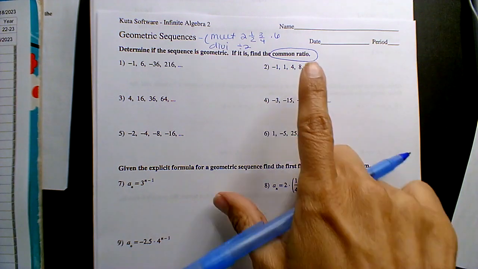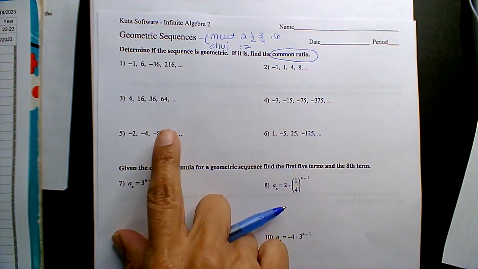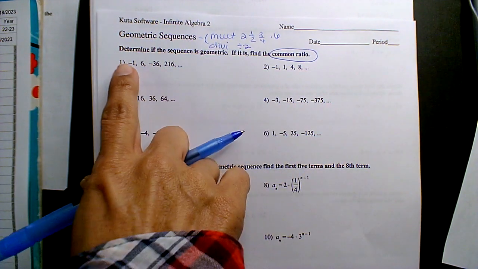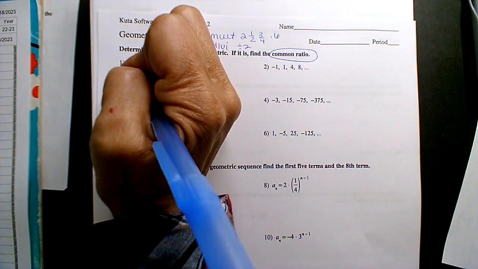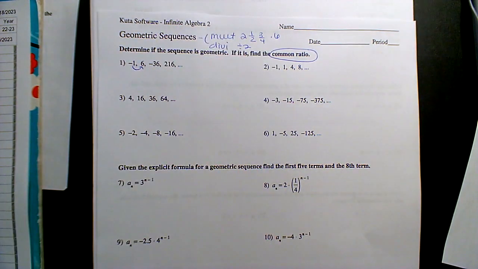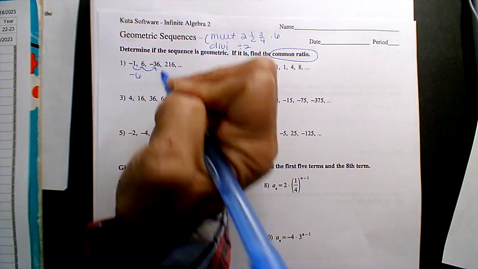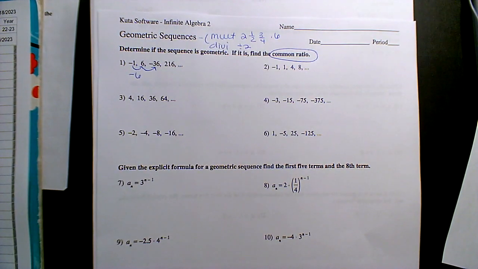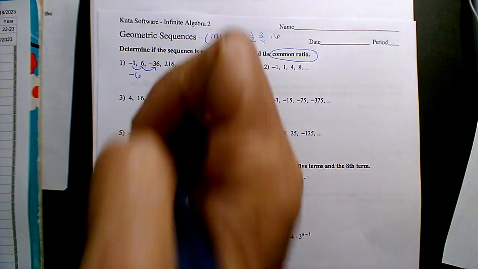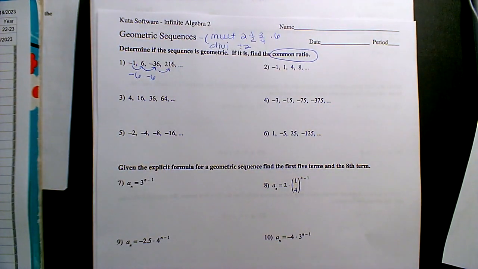All right, tell me if there's a number, a common value that multiplies from term to term. Okay. If I multiply -1 to 6, what did I multiply by? -6. If I multiply from 6 to -36, what am I multiplying by? -6.